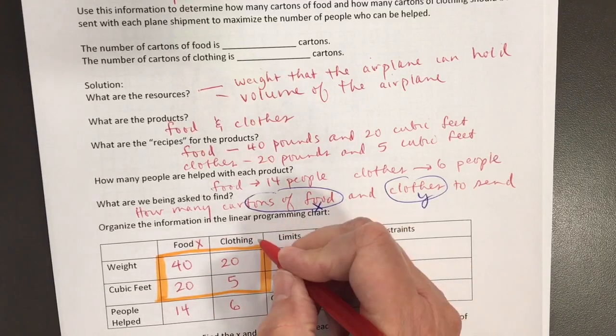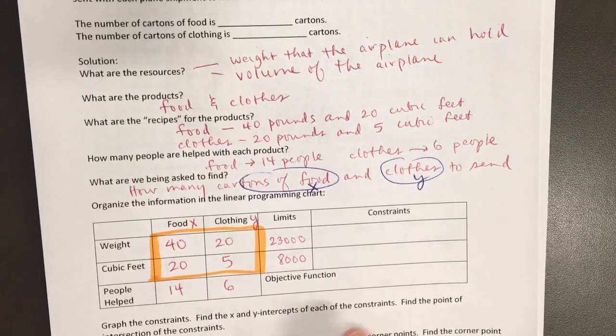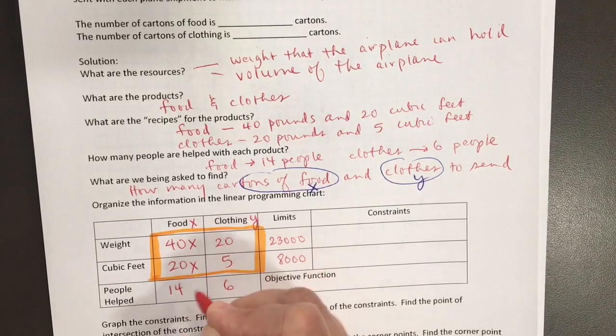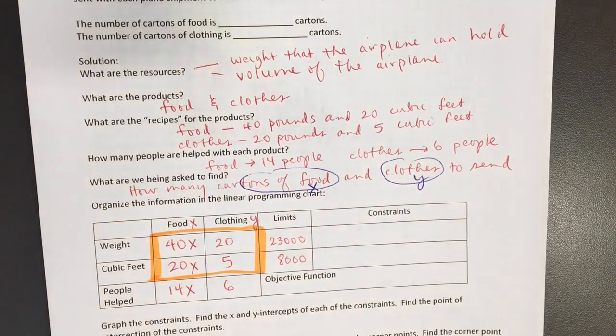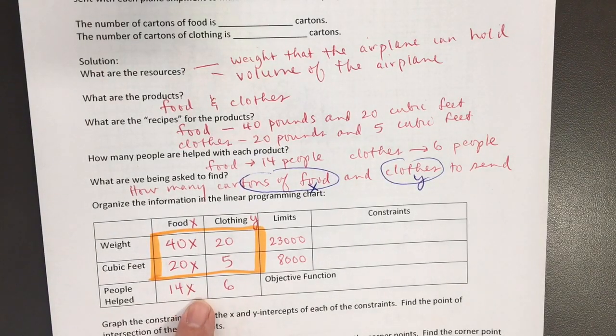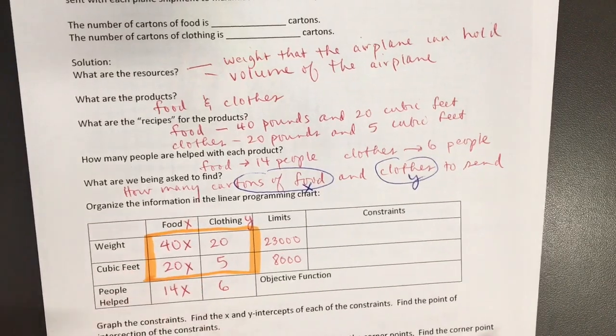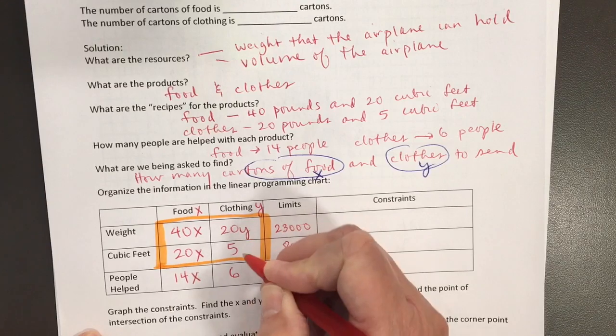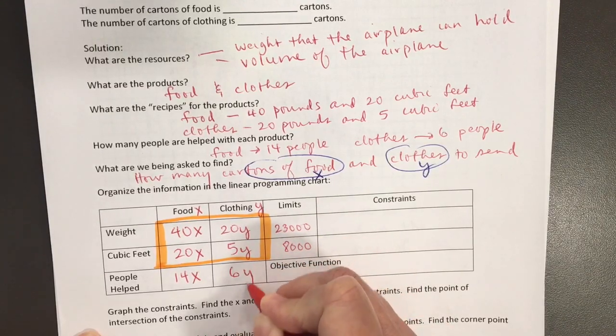Food is X, clothing is Y. So in the column for food, 40 times X, 20 times X, 14 times X. See, if I sent 10 boxes of food, I help 14 times 10, 140 people. So that's the multiplication here. We're sending X boxes, multiply. Do the same with the Y's. 20Y, 5Y, 6Y.